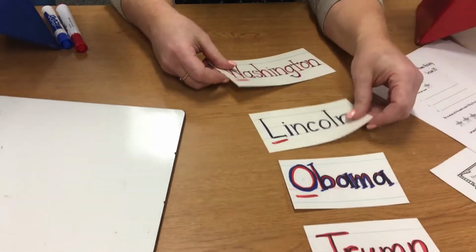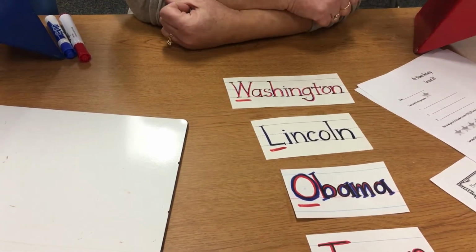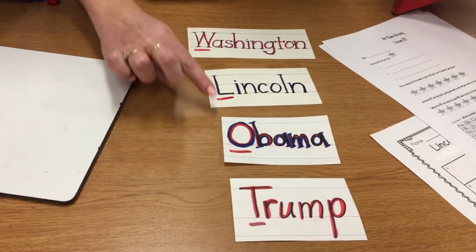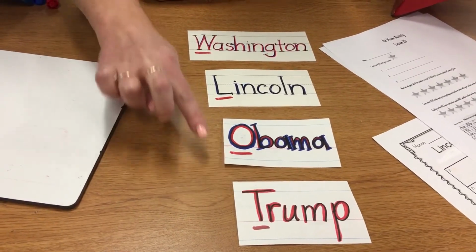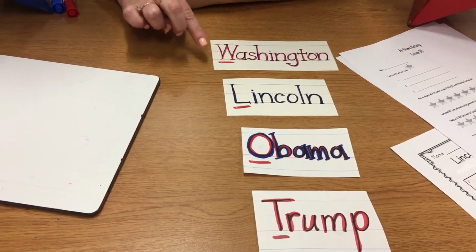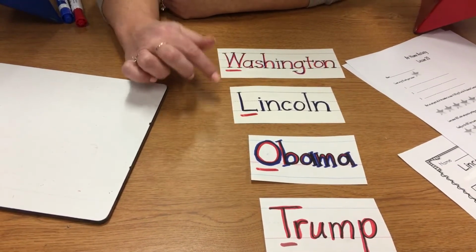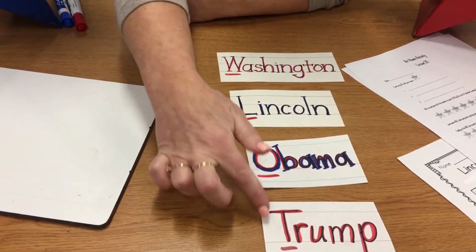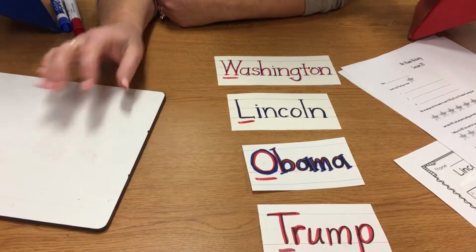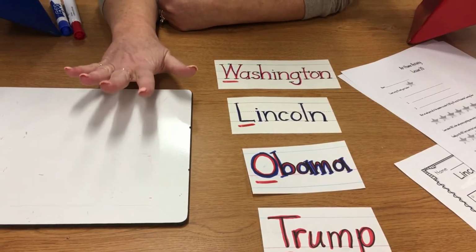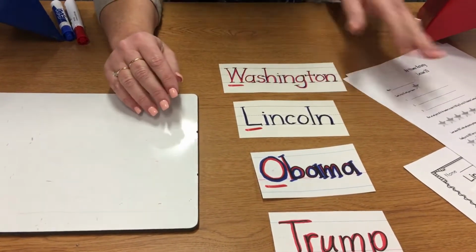We've got Lincoln and Washington. And remember, because we've talked about proper nouns, anytime I have a proper noun or name of something, I uppercase that first letter. I also underline these today because those are the letters that we're really going to look at in talking about ABC order.